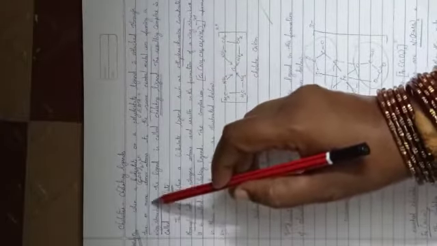Good afternoon, students. Today we will see about chelates and chelating ligands. What is the chelating effect? When a bidentate or polydentate ligand is attached through two or more donor atoms to the same central metal atom, it forms a ring structure.